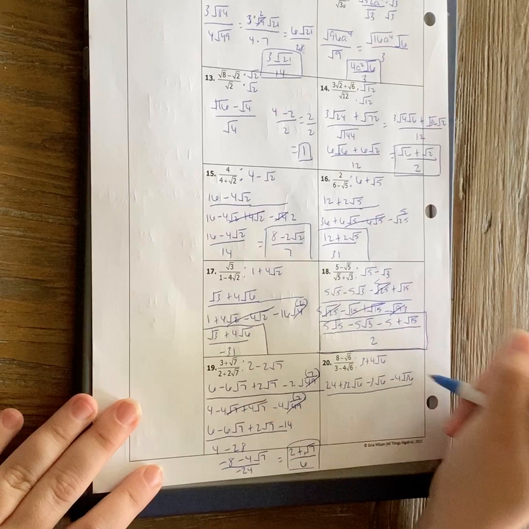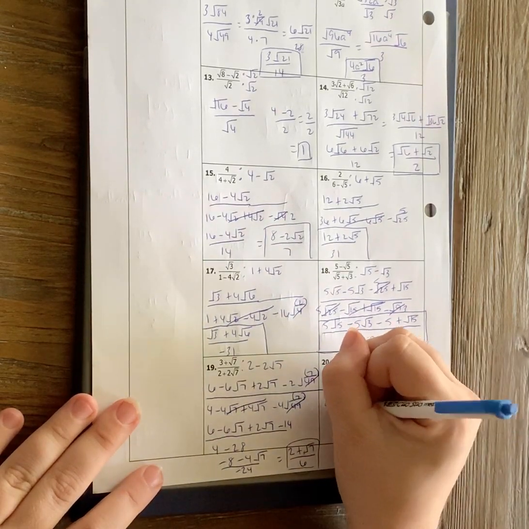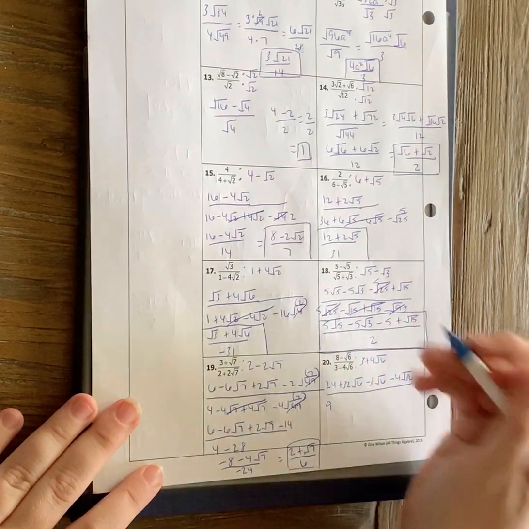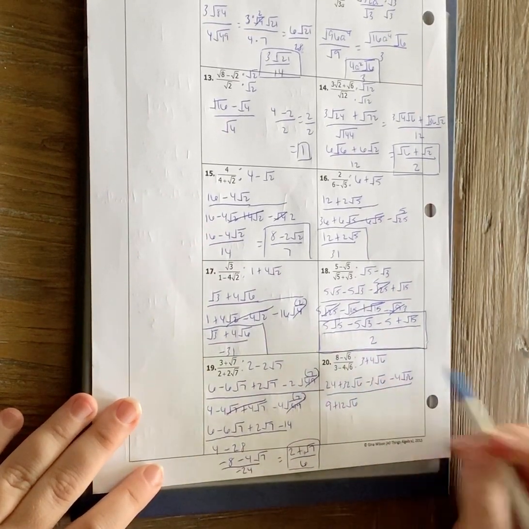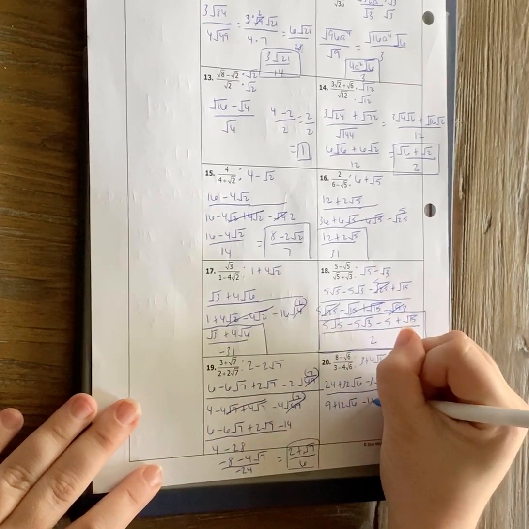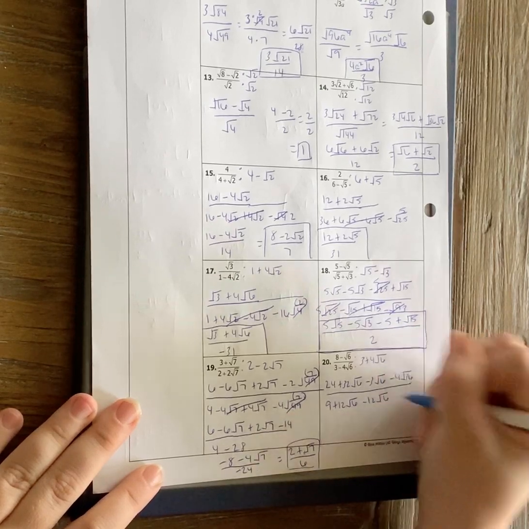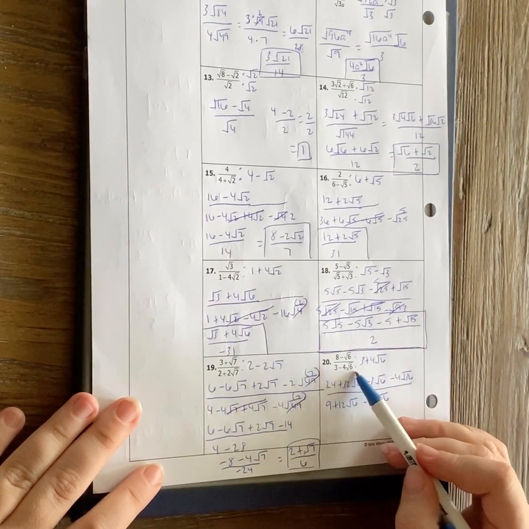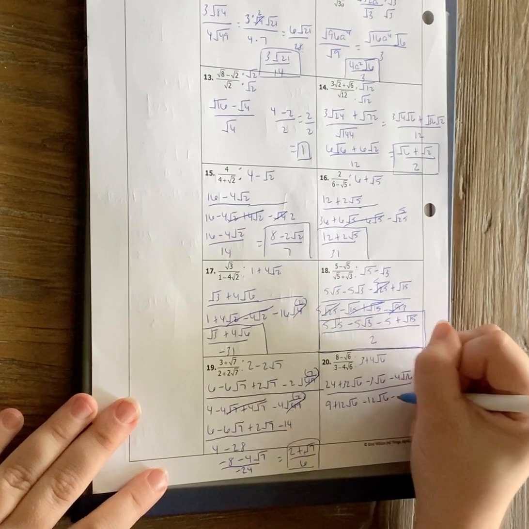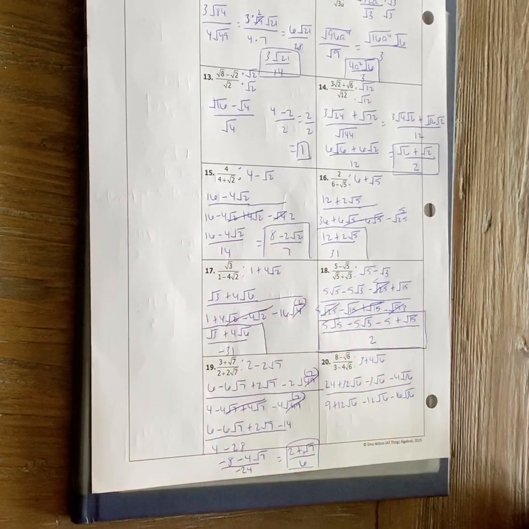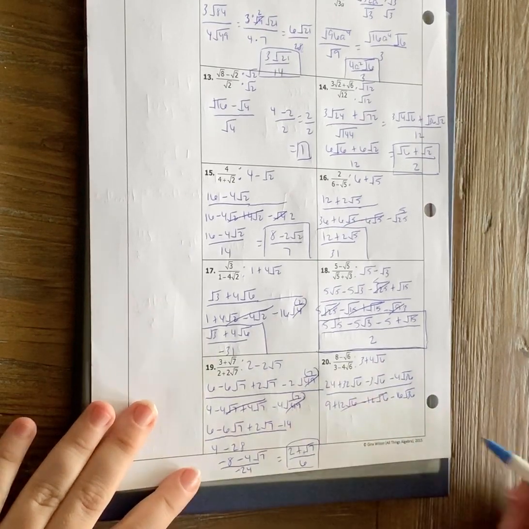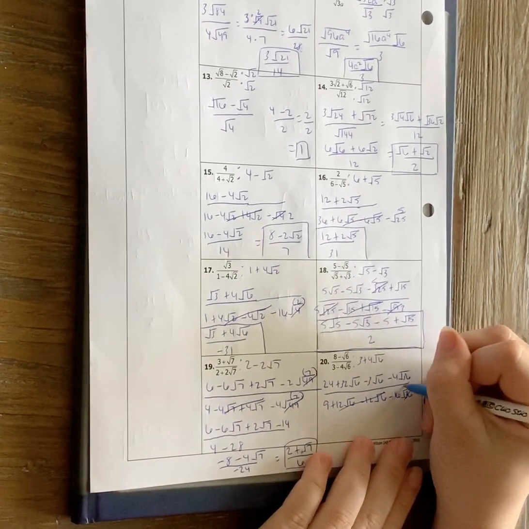And this is over 3 times 3 is 9. 3 times 4 square root of 6 is 12 square root of 6. Negative 4 square root of 6 times 3 is negative 12 square root of 6. Negative 4 square root of 6 times 4 square root of 6 is a negative 16 square root of 36. All right, these cancel. Square root of 36 is 6.